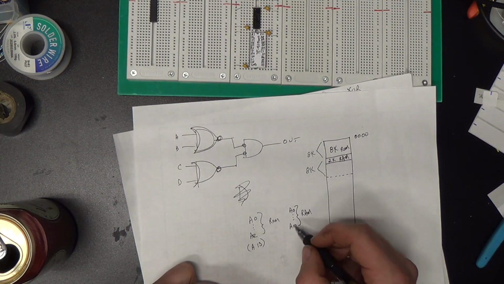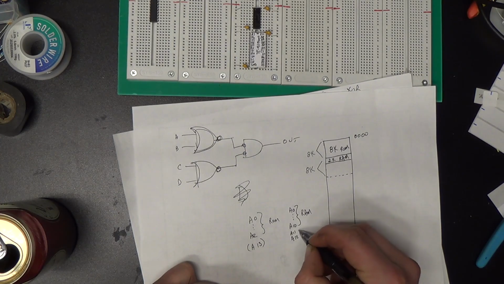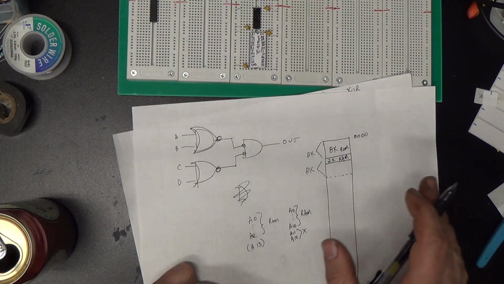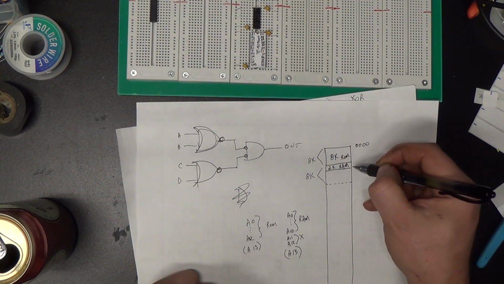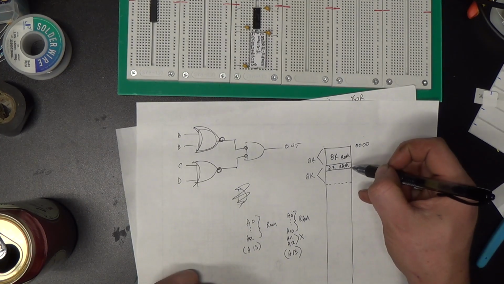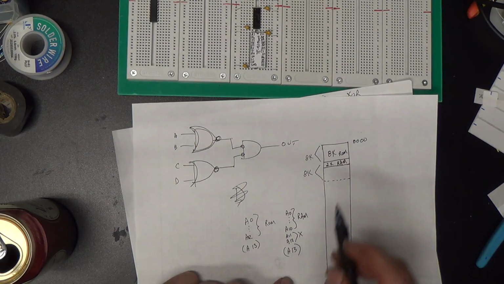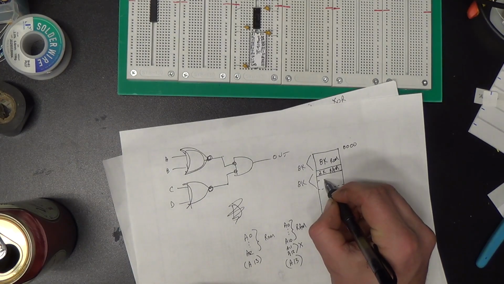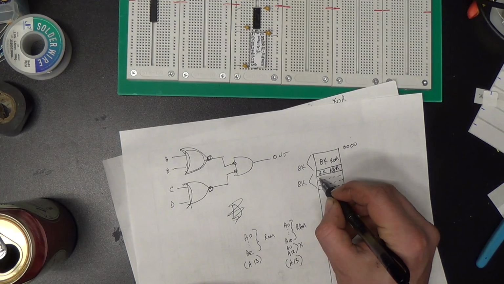A11 and A12 we don't care about. We don't care what A11 and A12 are, but when A13 is high, we'll know that we want to access this RAM. And the side effect of this is that this 2K RAM is going to get mirrored 3 more times up through this memory map.